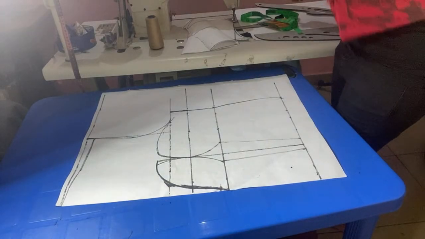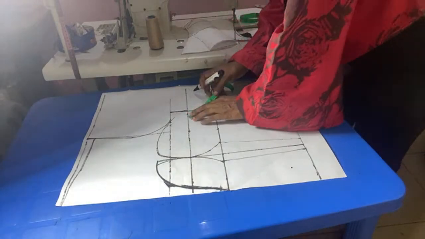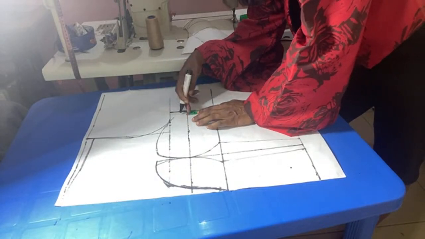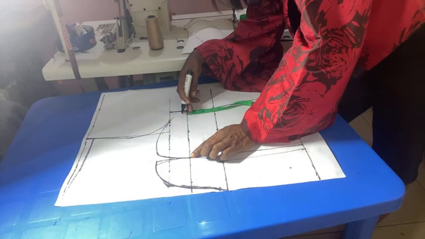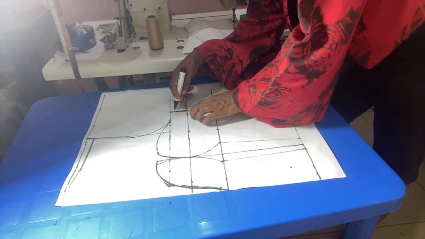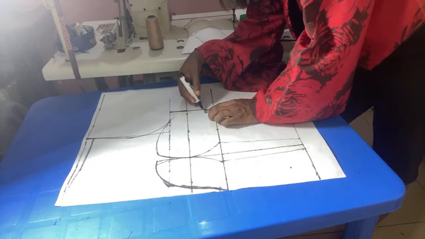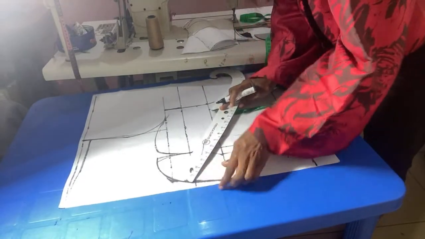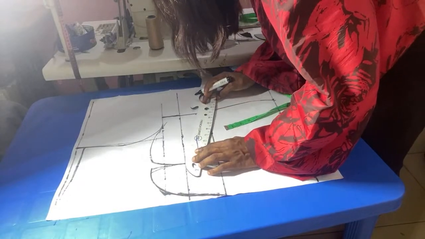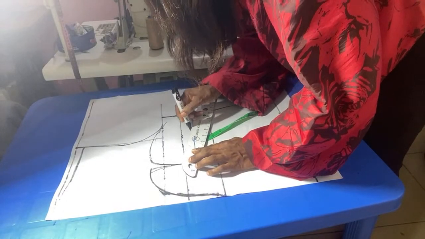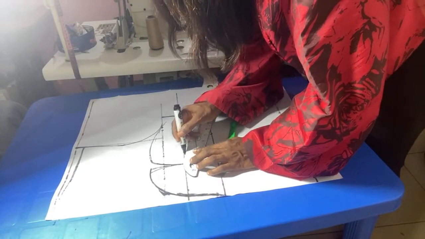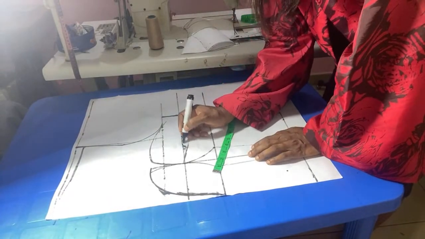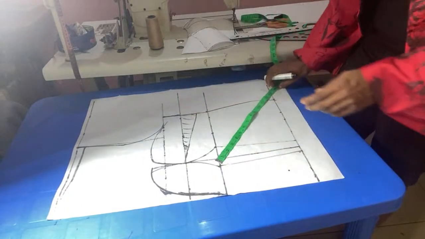So the next thing, let's add our bust dart, okay? So our bust dart is, we're using 1 inch for our bust dart, okay? So what I'm going to do now, from this point, this is the bust point line like this. So from this point now, I'm just going to come down like this, and then I'll use my, what do you call it, I'll use it to blend that into that part. So this is going to be taken off.